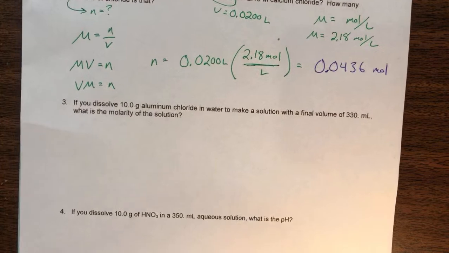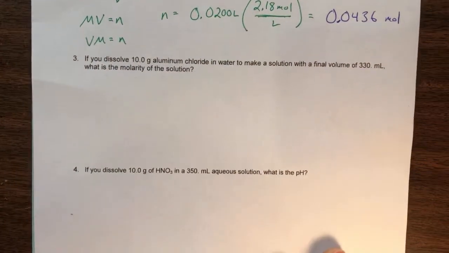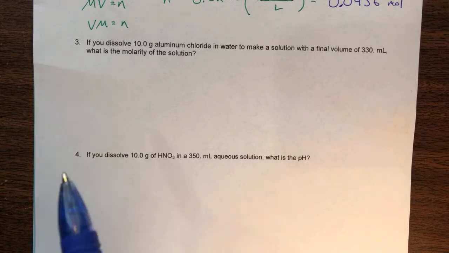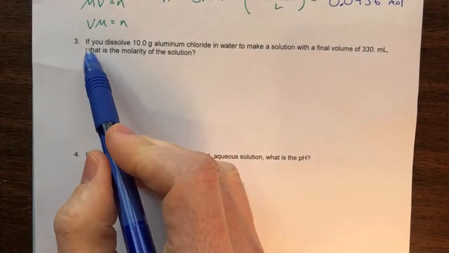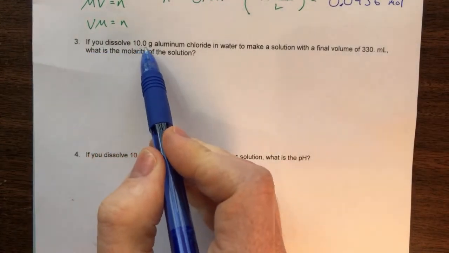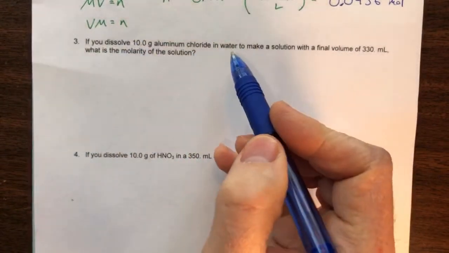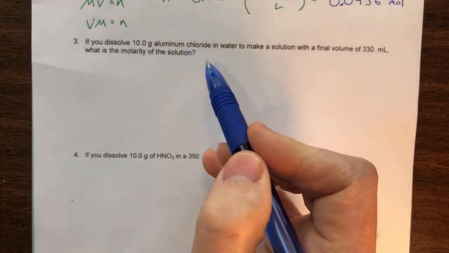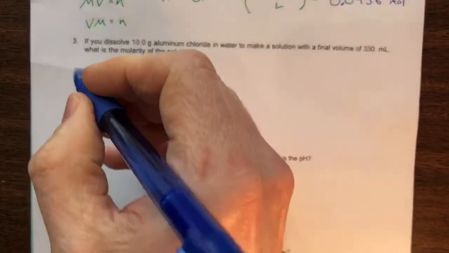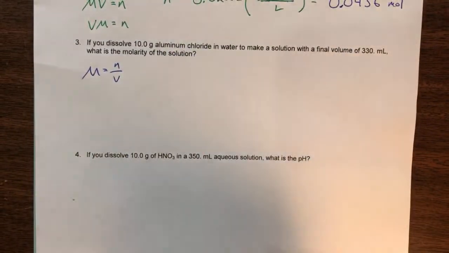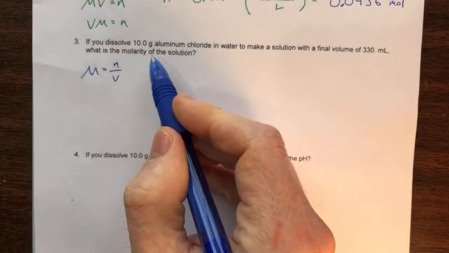All right, so sometimes we're solving for moles, sometimes we're solving for molarity, sometimes we're solving for volume, but in this next one, we're also going to be calculating the molarity, but it's a little bit different because let's go ahead and read it. If you dissolve 10 grams of aluminum chloride in water, well, what is that? 10 grams of aluminum chloride, that's a mass, right? That doesn't fit the equation that we have. M equals N over V. Mass isn't in that equation anywhere, right? So that's our mass.